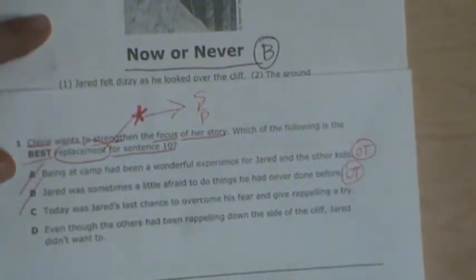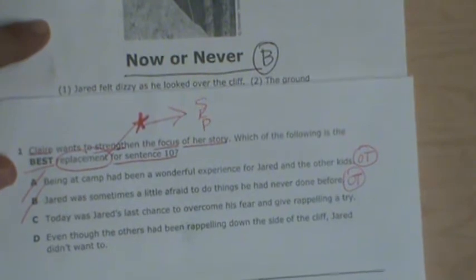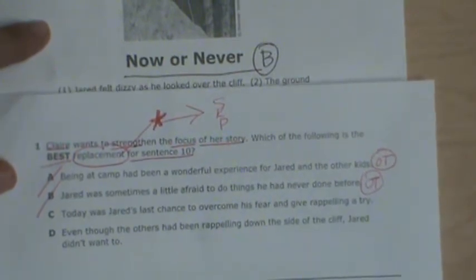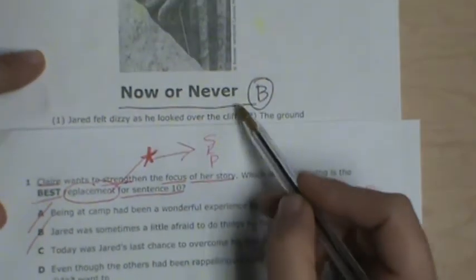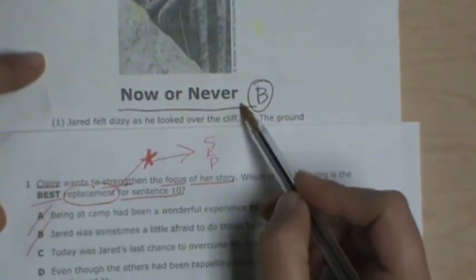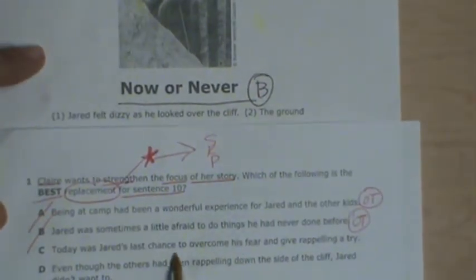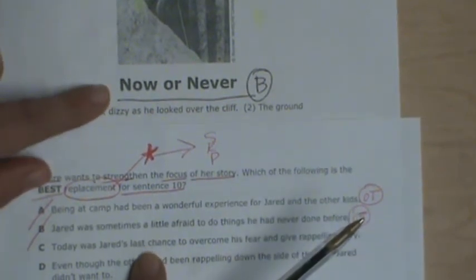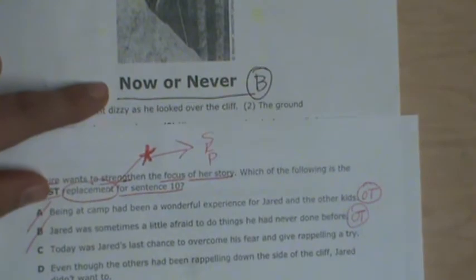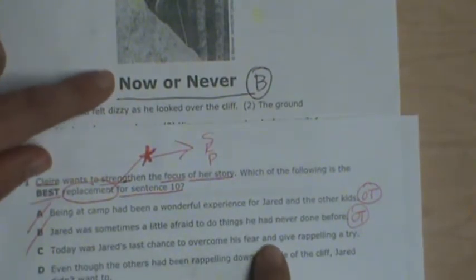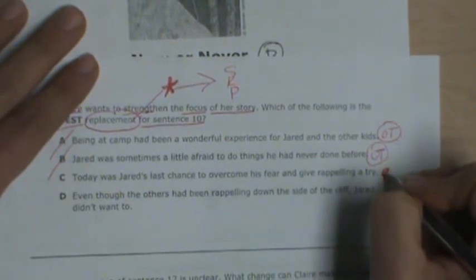He had seen other campers rappelling down the side of it. It looked so cool, but so scary at the same time. Today was Jared's last chance to overcome his fear and give rappelling a try. Is this about him rappelling? Yes. Now or never. Even the title is a good indication of what it is. Basically, today is Jared's last chance to overcome, so it's like, this is your last chance. It's either now or never to overcome his fear and give rappelling a try. This one would be a good choice. It ties in with the title, the picture, and what the story is mostly about. So all indications say that this would be a good focus sentence. So you can put a maybe baby or a dot for possibility on that.